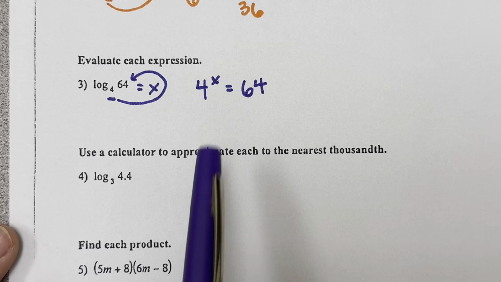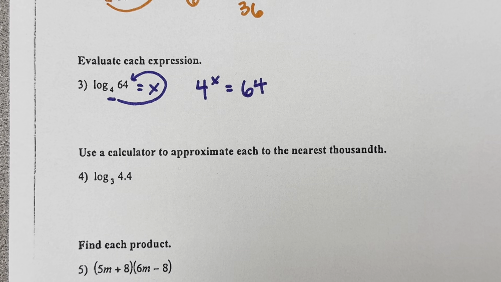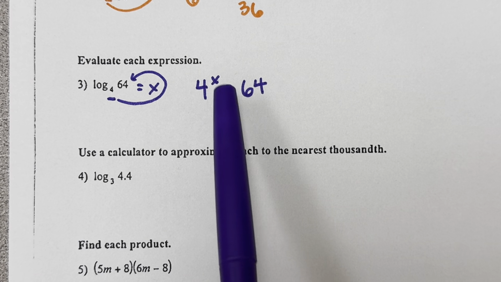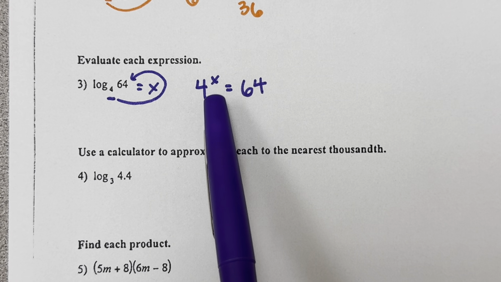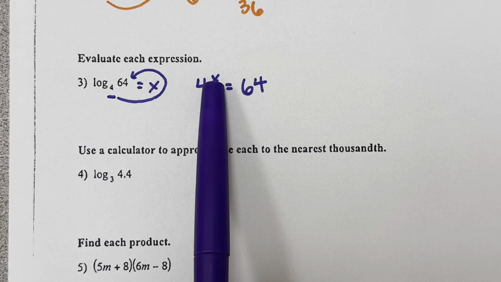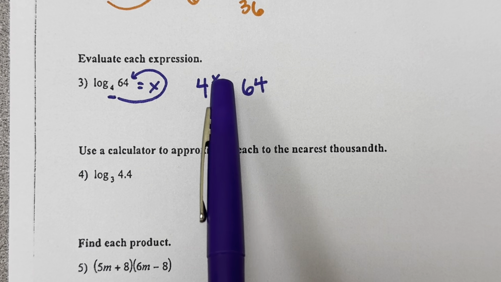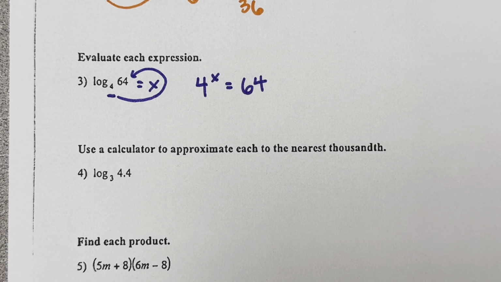Okay, go ahead and finish this one out yourself, okay? Remember, 4 squared, 4 to the power of 2, that would be 16, so it's not going to be a 2, but maybe try some numbers out. Use your calculator. 4 to the power of what would be 64? Trying to figure out what that x is.